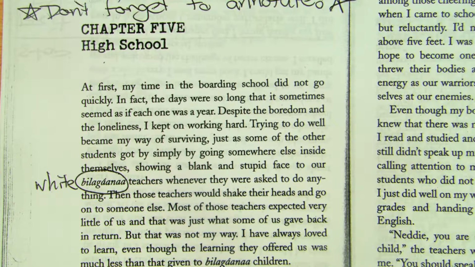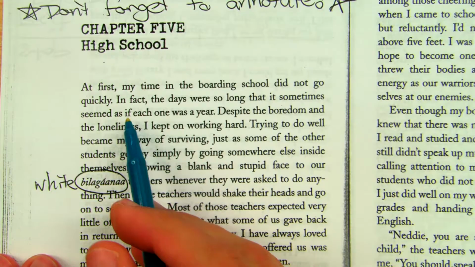Some of you have been asking me, Mr. Wilson, why aren't they allowed to speak Navajo if they're trying to become code talkers? The war hasn't even broken out yet. There are no code talkers yet. Ned is just now getting into high school. Once he's in high school, then you'll see that he gets recruited to become a code talker. But let's go ahead and dive in.